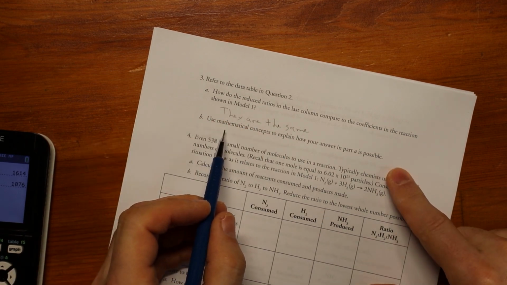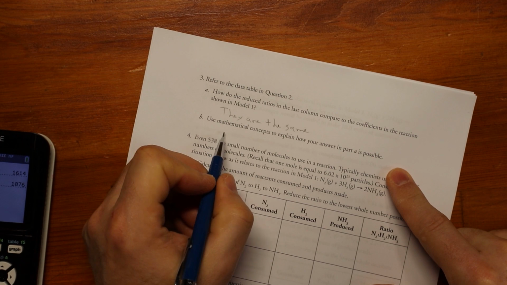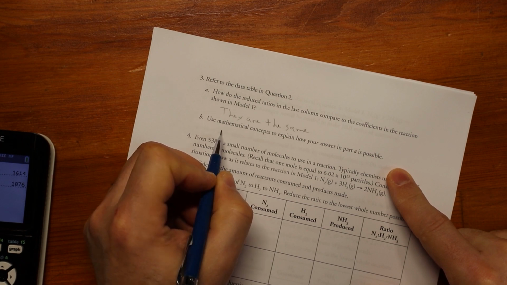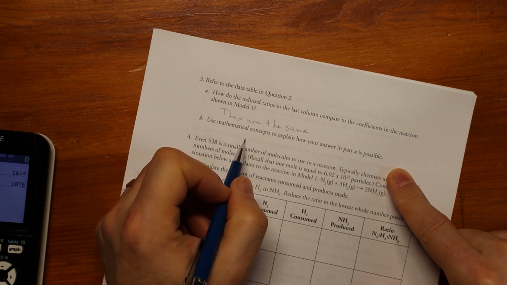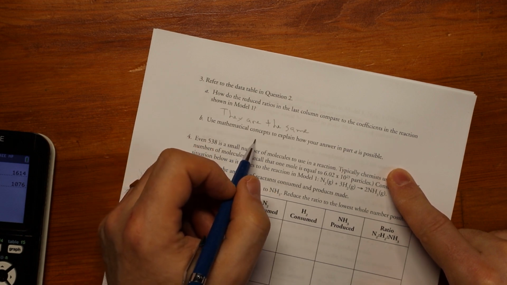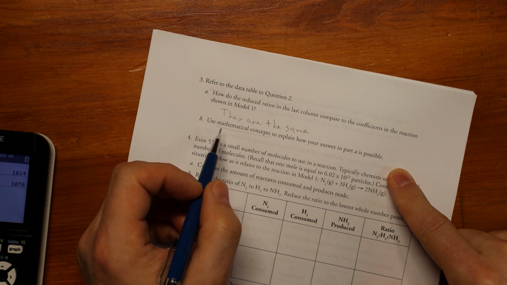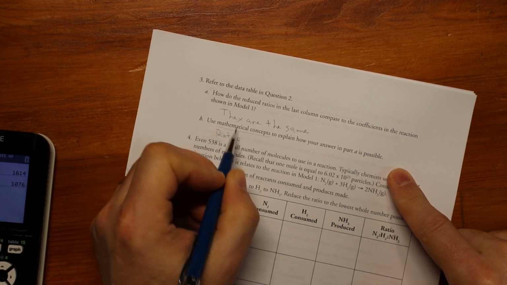Use mathematical concepts to explain how your answer in part A is possible. Okay, well, if I have a reaction that requires one nitrogen molecule and 3 hydrogen molecules to produce 2 ammonia molecules, the mathematical concept that I'm looking for is the ratio, right?